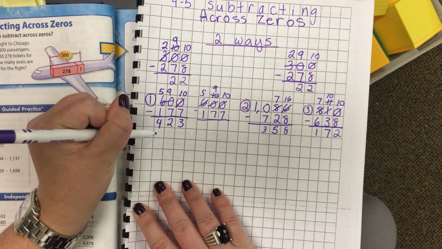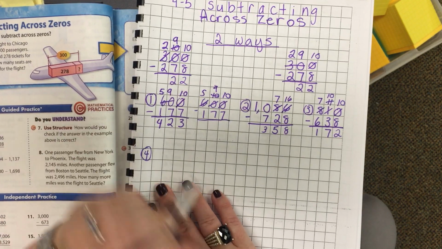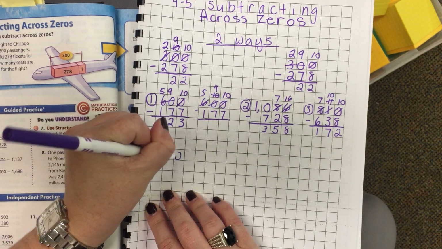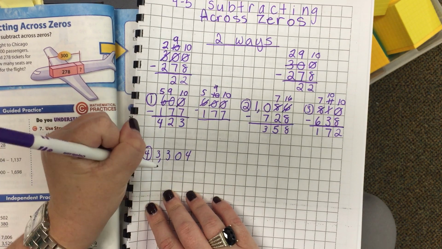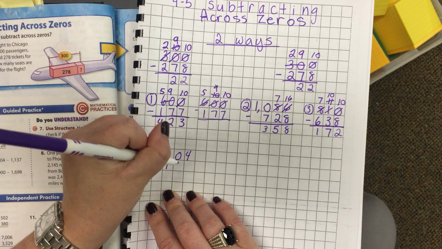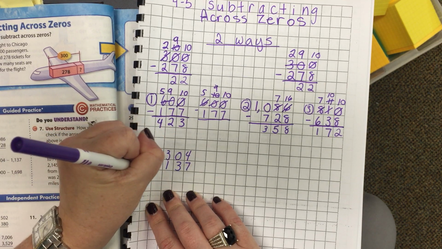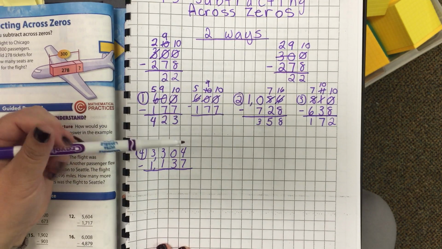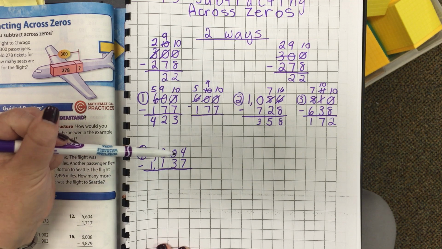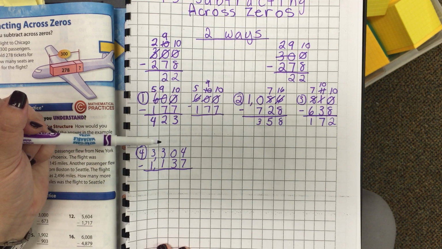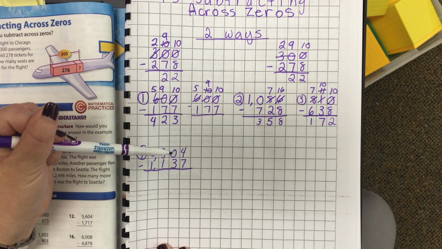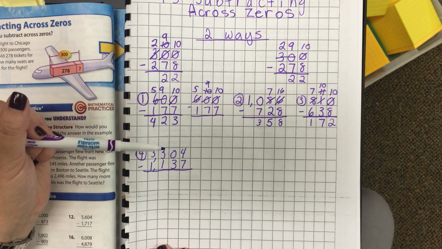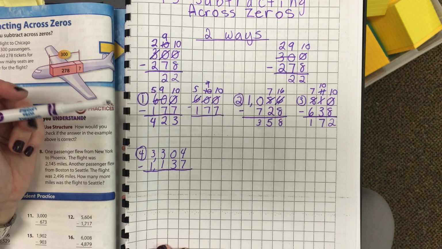Okay, let's try number 4. 3,304 minus 1,137. All right, I'm going to size it up. Let's see here. I know I can't take 7 from 4, and there's nothing over here to borrow from. I know I can't take 3 from 0, and already I'm trying to borrow next door. So I'm going to have to start here at this 3, aren't I?